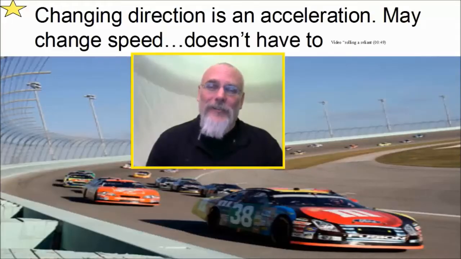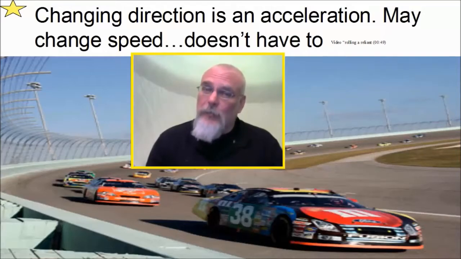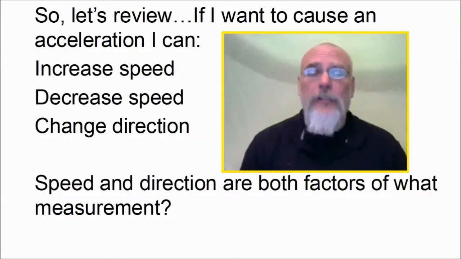And the third way that we can cause an acceleration is to change the direction of the car, so turning, for example. When you turn or change direction, that may change the speed of the vehicle, but it doesn't necessarily have to. In review, we can increase speed, decrease speed, or change the direction to cause an acceleration.